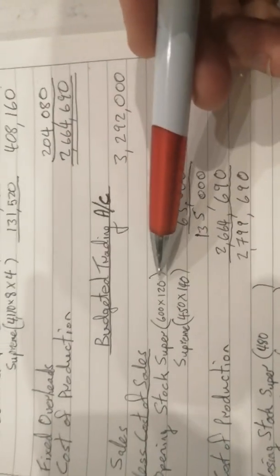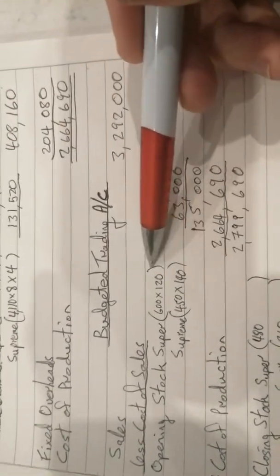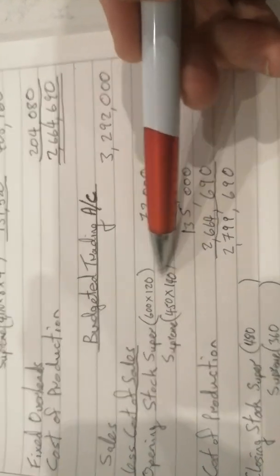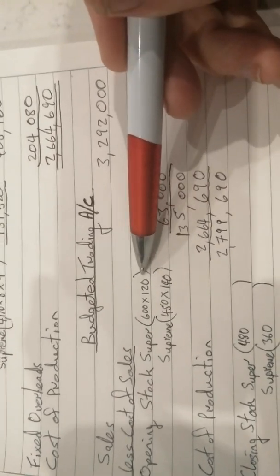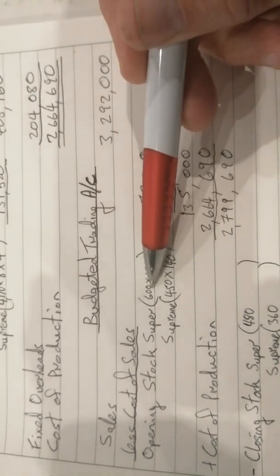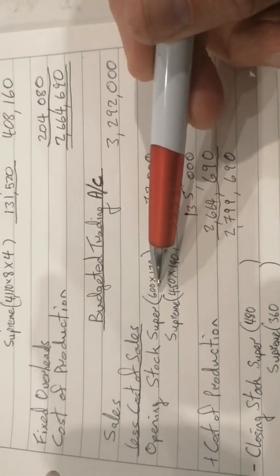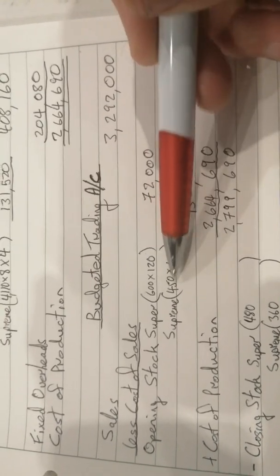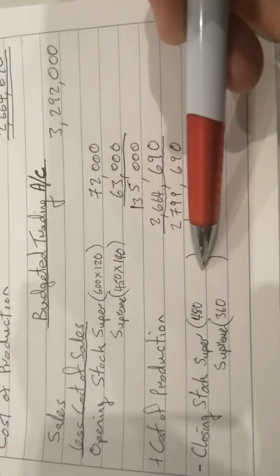But what we can't use is the same cost per item that we had as the opening stock, because that's what it cost us to make these 600, which we made last year because we still have them in our warehouse left over from last year. But costs go up year after year, so we need the new cost.